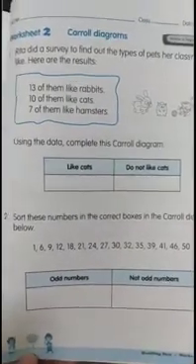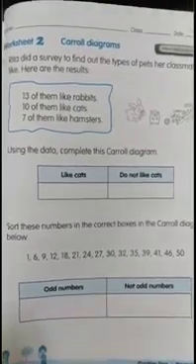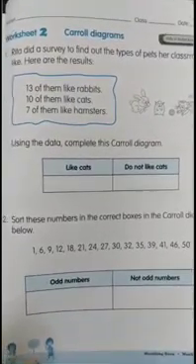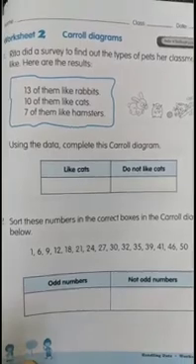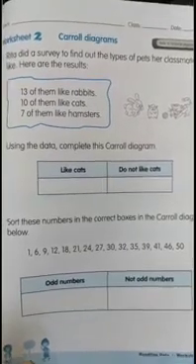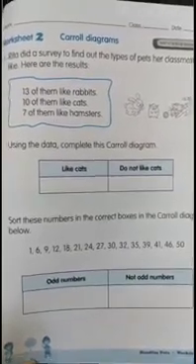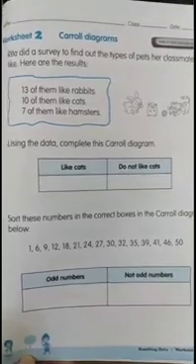Now let's solve together page 111 in the workbook. Open your workbook, page 111, and start reading the questions with me. Here is page 111 in the workbook. Question number 1. Rita did a survey to find out the types of pets her classmates like.